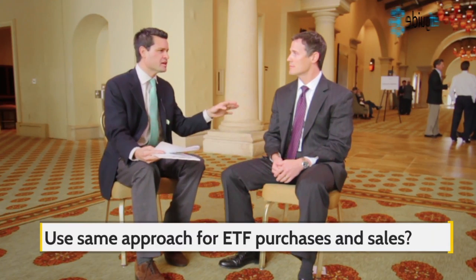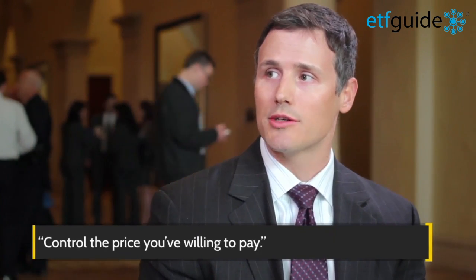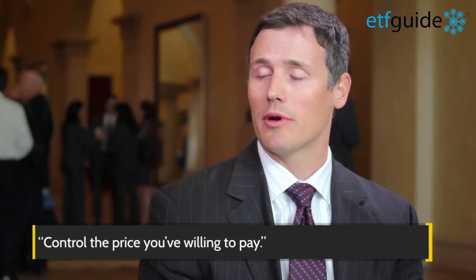And does that apply to both purchases as well as sales of an ETF? It does, in either direction. You really want to, to the extent you can, control the price you're willing to pay, and the way you do that is by putting a limit on it.